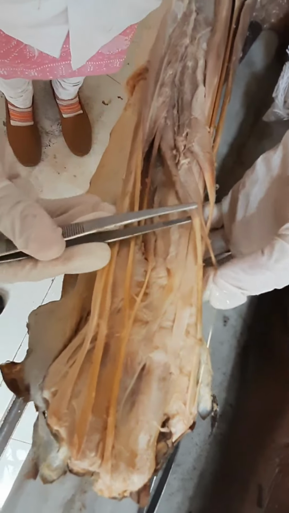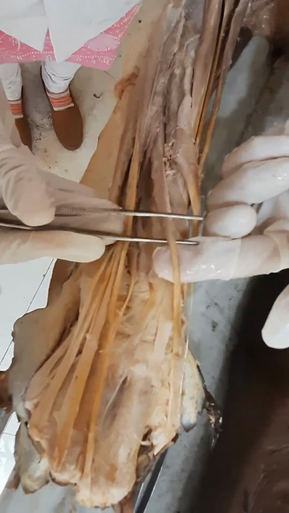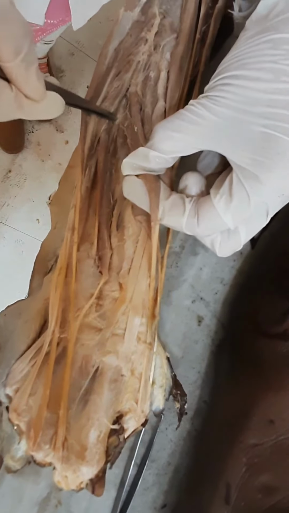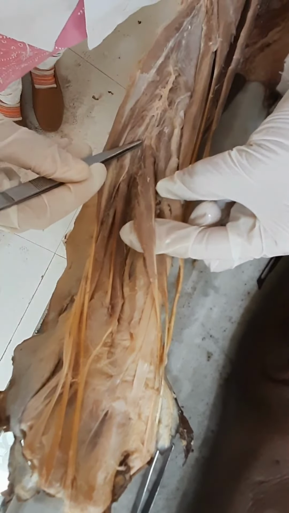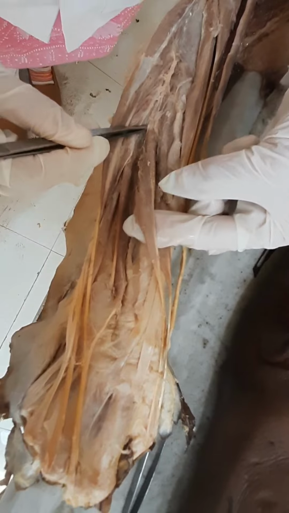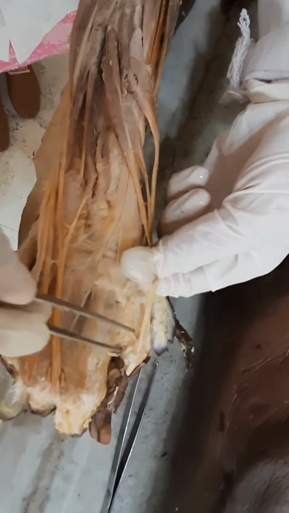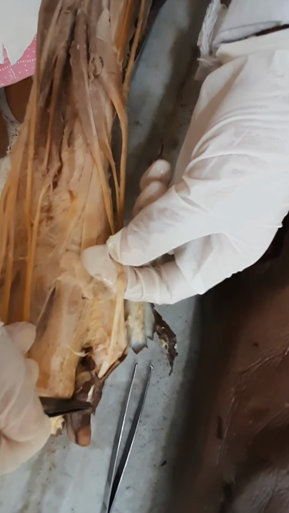The third tendon is the extensor pollicis longus. Extensor pollicis longus takes its origin from the posterior surface of shaft of ulna and adjoining interosseous membrane and getting inserted at the base of the distal phalanx of the thumb.